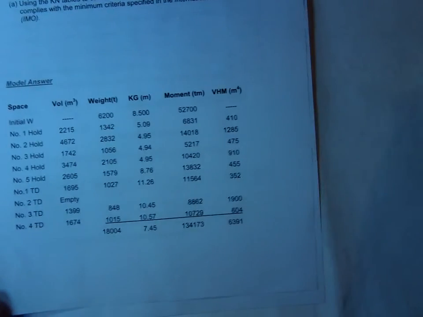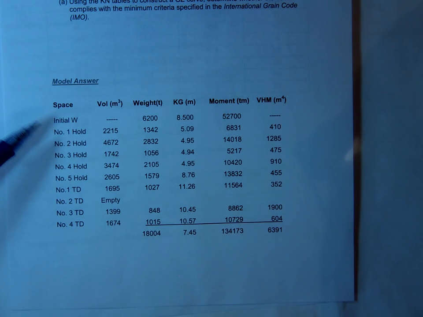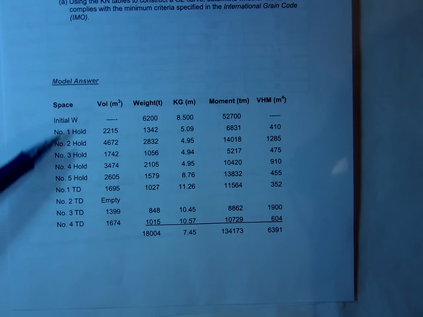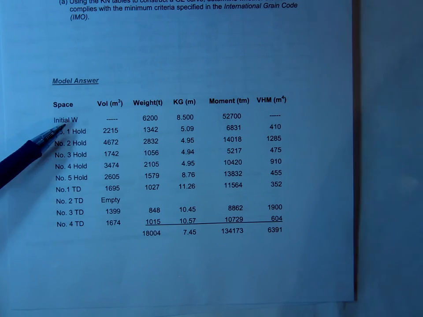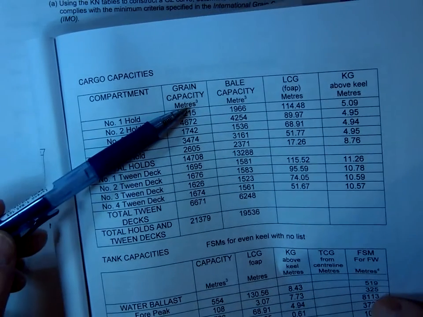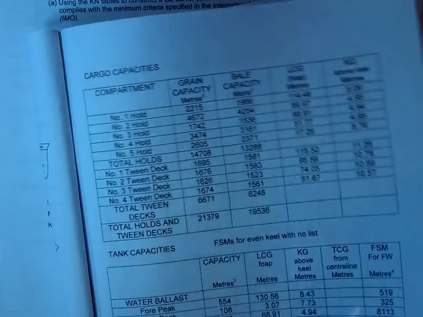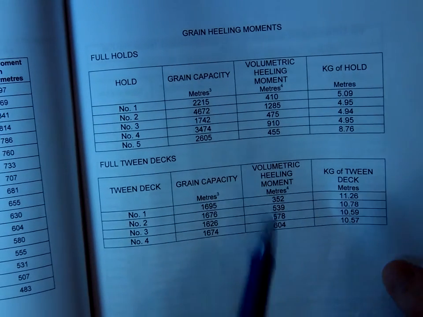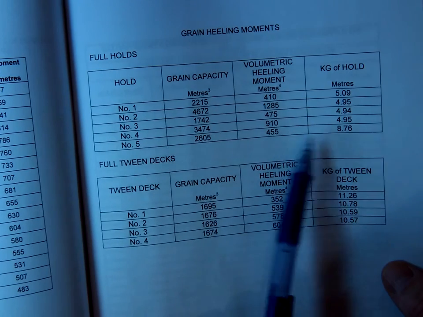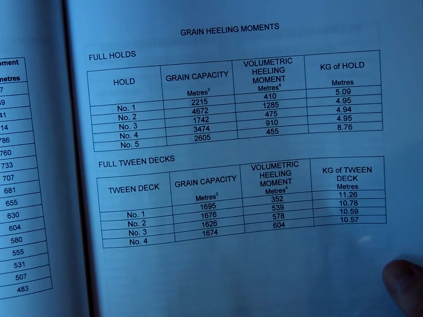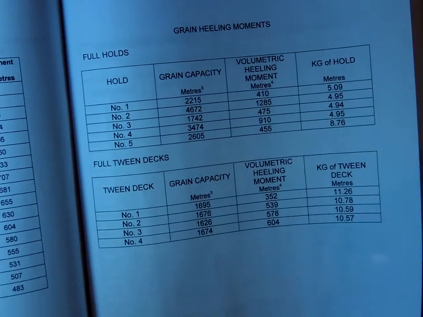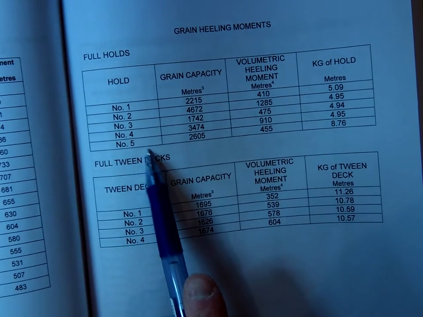Okay, so first thing we have to do here is draw up our table, and we write down all our holds, not forgetting the initial displacement. Common mistake for students, but don't forget the initial displacement. From the tables, look up the capacity, the grain, the other tables which are better here. We'll go to the grain capacity, the volumetric heeling moment, and the kg. So they're the values we need for this problem. All the holds are full, so we use the full values.